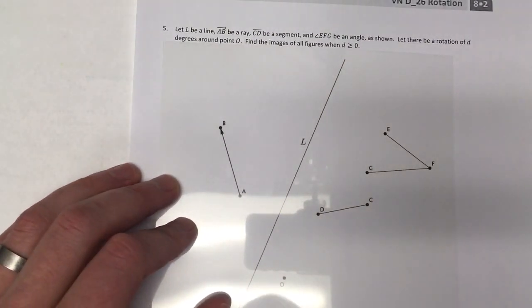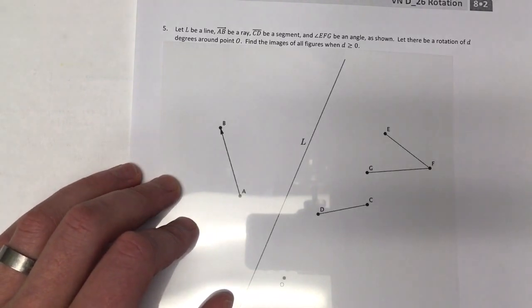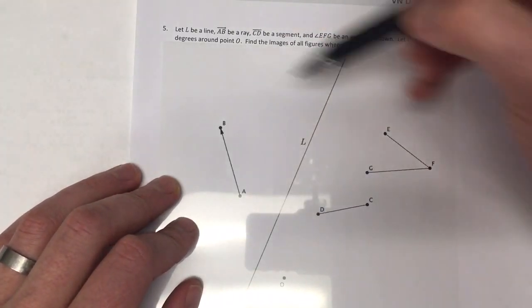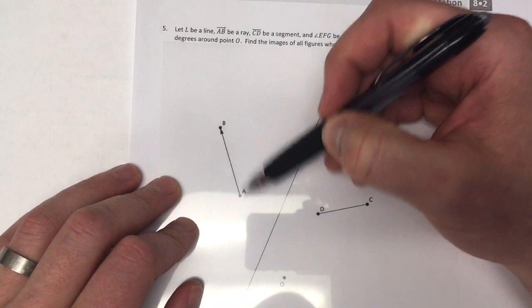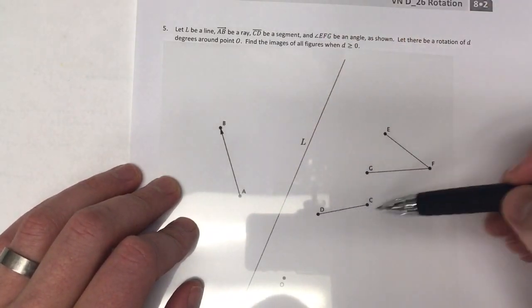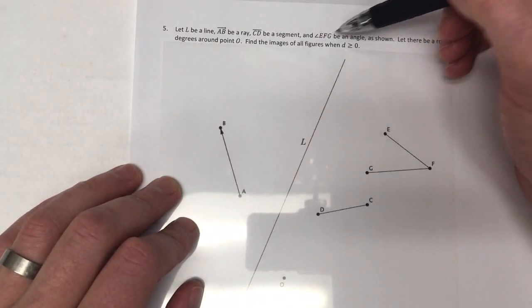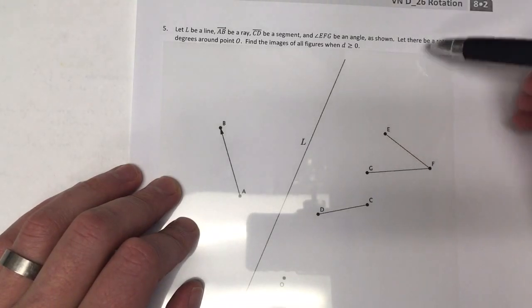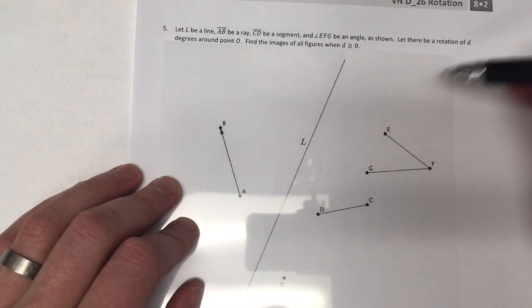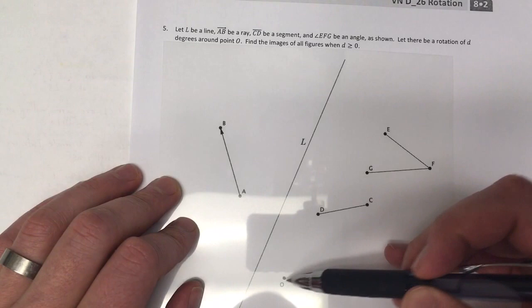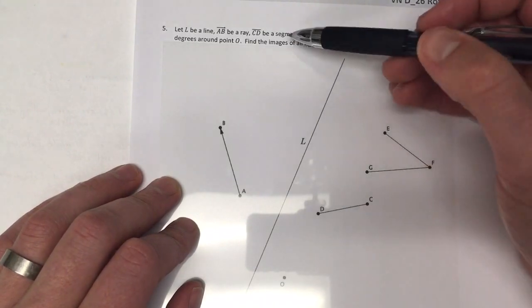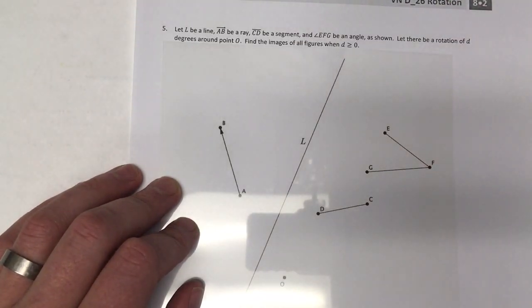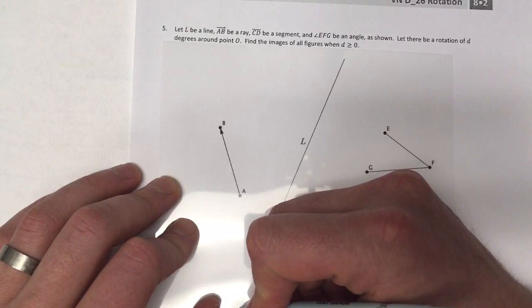It says let L be a line. So L is a line, AB is a ray, CD is a segment, angle EFG is the angle, and it should be rotated around point O. Find the images of all the figures when D is greater than 0. And so let's first just copy these down.